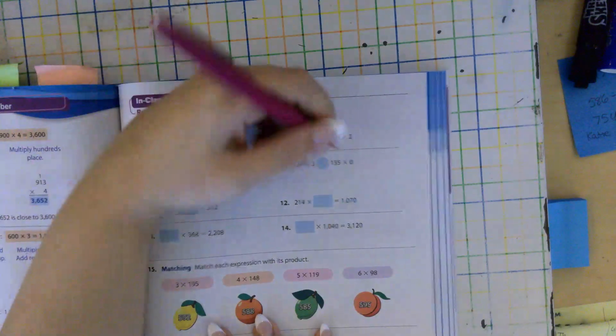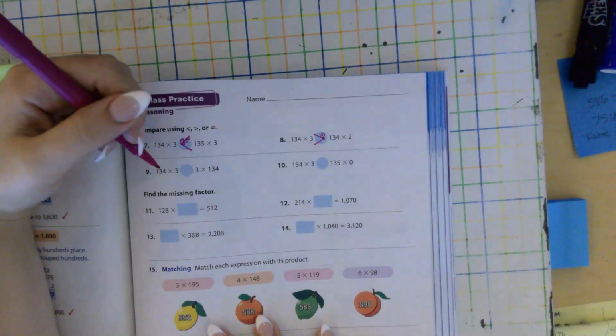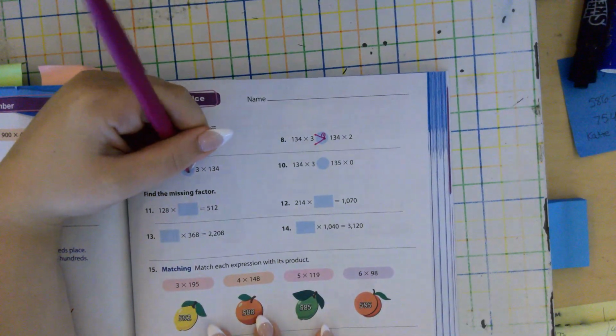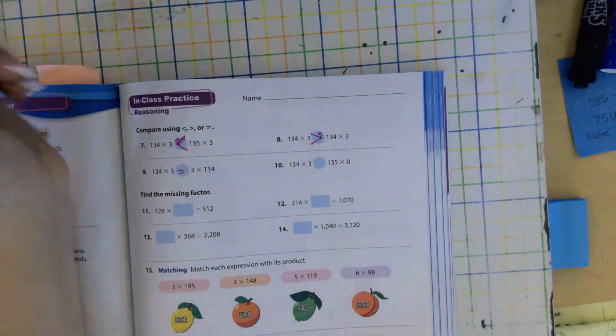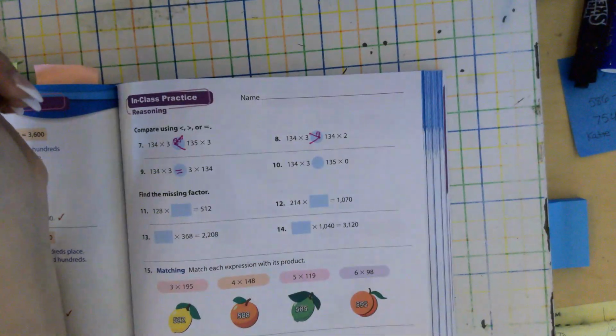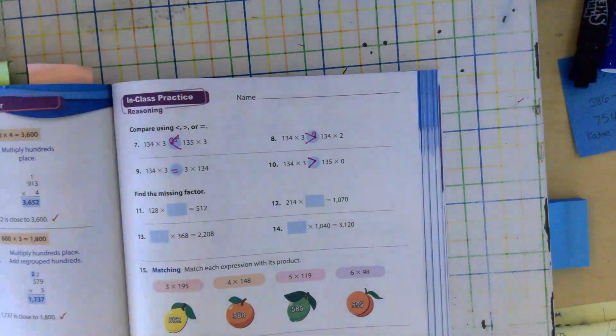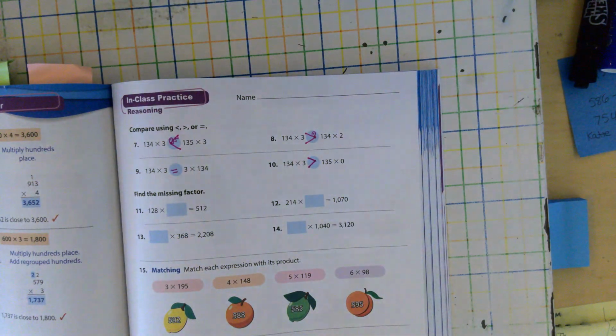Trey, number 9. Shh. Equal, absolutely. 3 times 134 and 134 times 3 are exactly the same thing. Easton, number 10. 134 times 3 is greater than 135 times 0. Absolutely. Anything times 0 is equal to? 0! 0. The multiplication property of 0.